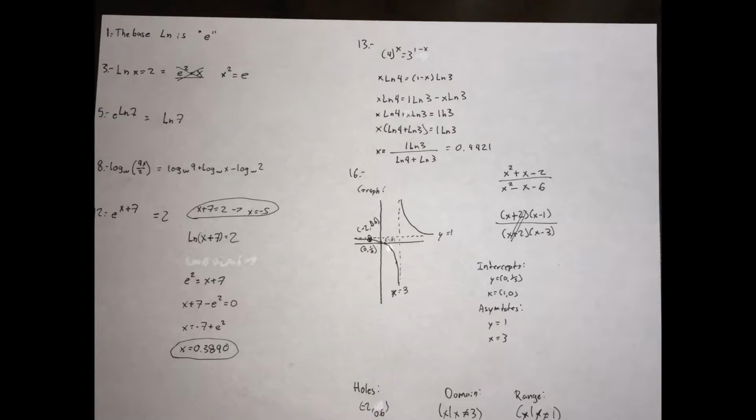So this is the graph of the function, and what we need to do first is to factorize the equation so that we can solve for any holes that there might be. The expression that they are giving us is x to the power of 2 plus x minus 2 divided by x to the power of 2 minus x minus 6.